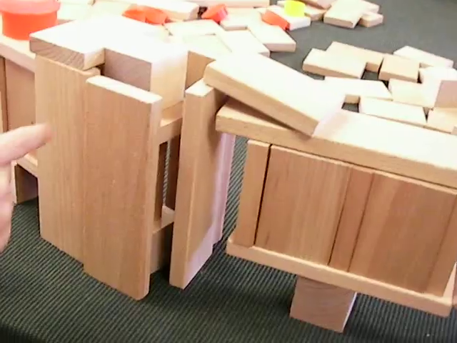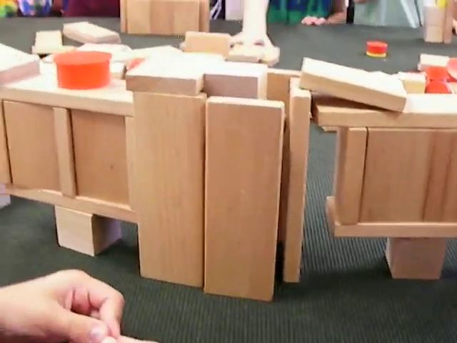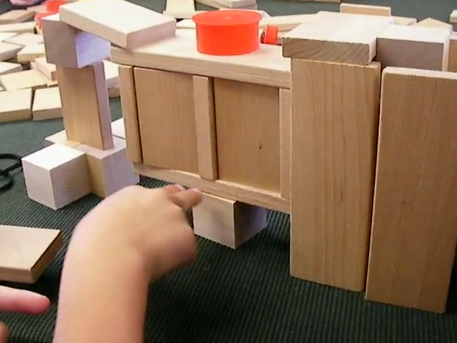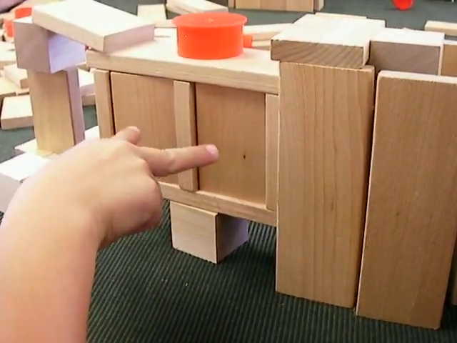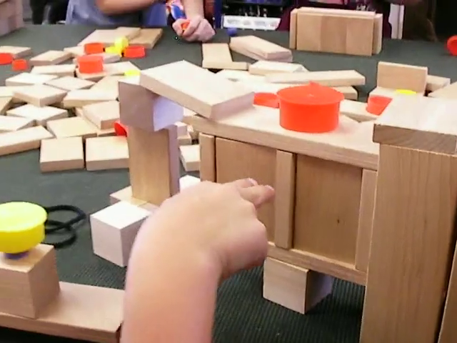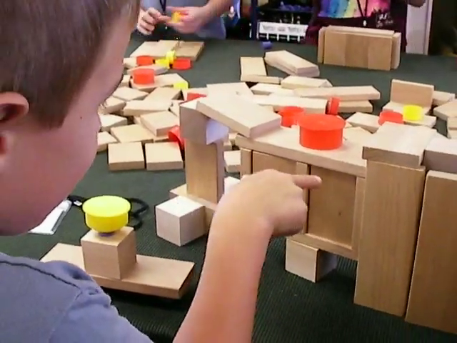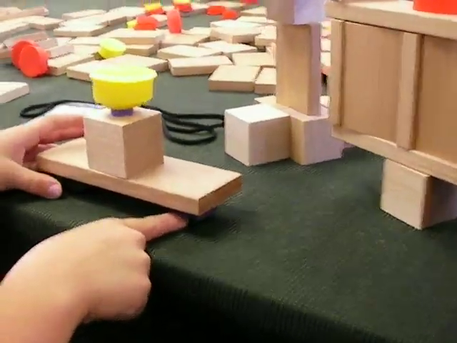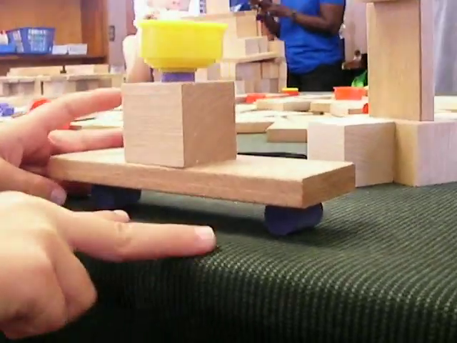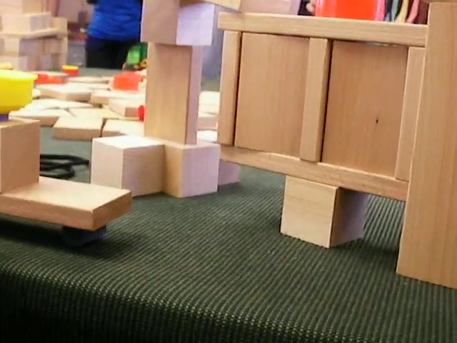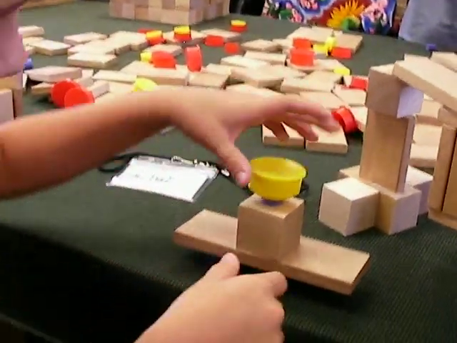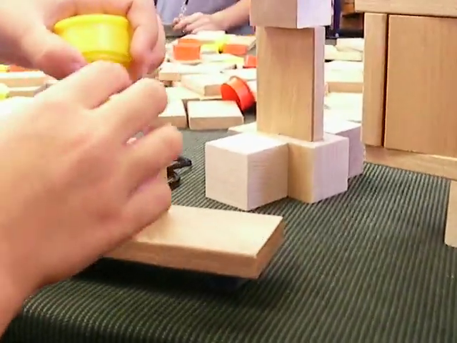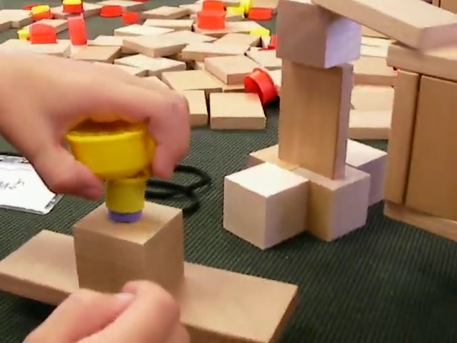Yeah, we used teamwork to make this. I started out with this, and I did that, and I put these two in, and I put these three there, and I put that on, and I put this long thing, and then I put the little purple things right here, and I put a block on top of it, and I put another purple thing, and I layered these on top of each other.